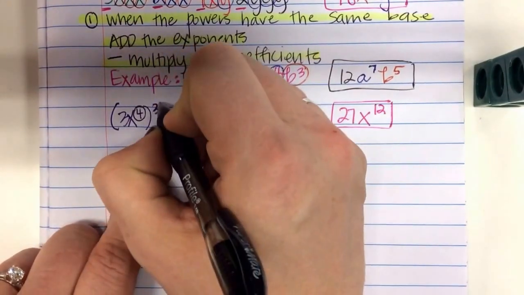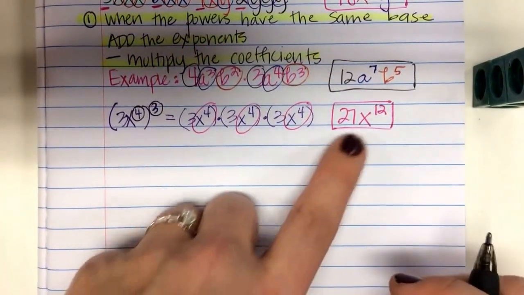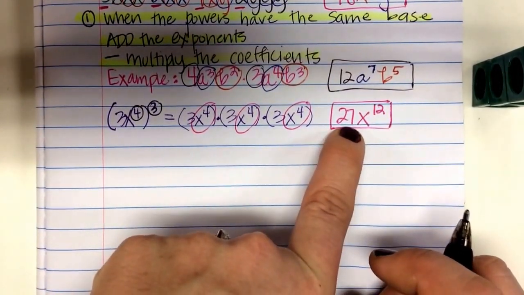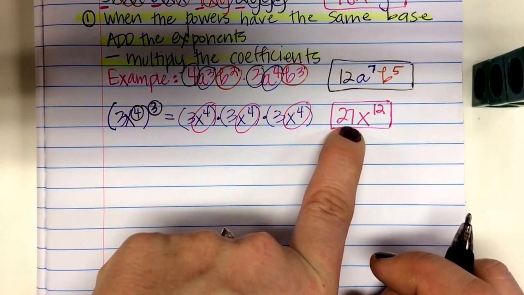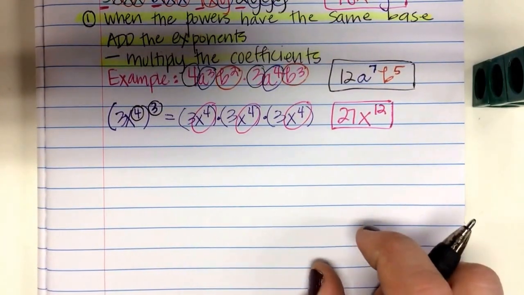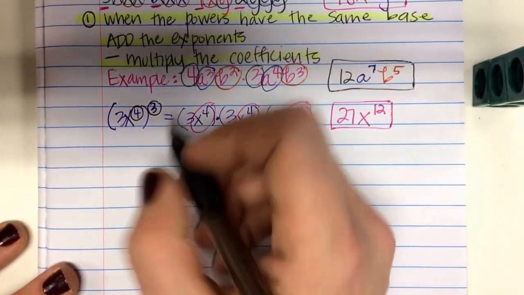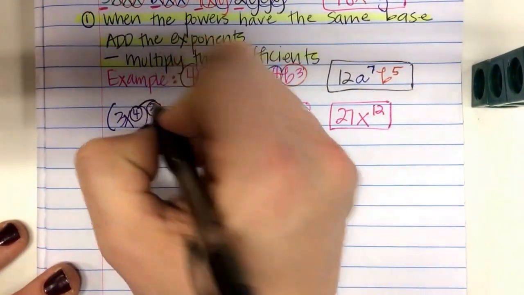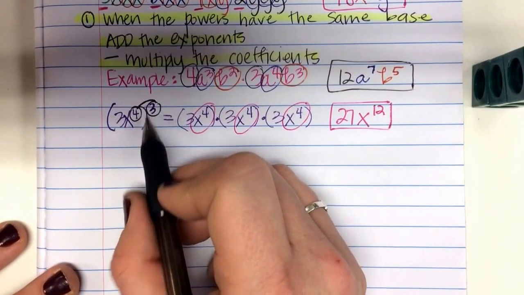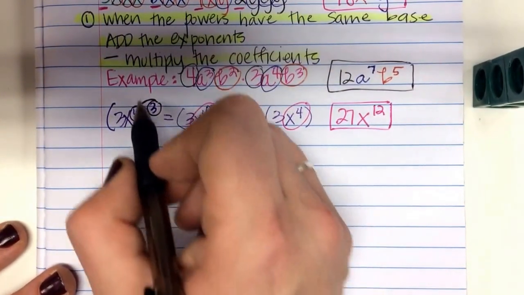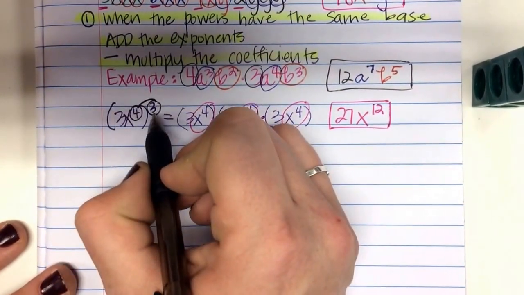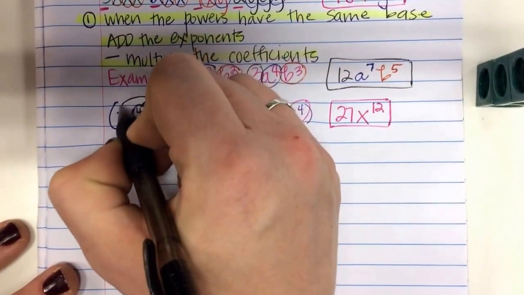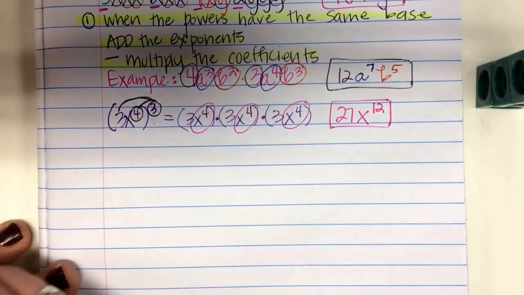Jacob saw 4 times 3 is 12. But how did I get that 27? Stephanie, what'd I do? Perfect. That 3 on the outside, because it's in parentheses, I can distribute it to everything inside. I'm distributing the 3 to the x, and I'm distributing the 3 to the coefficient 3.